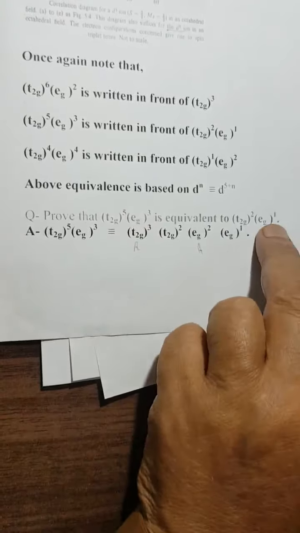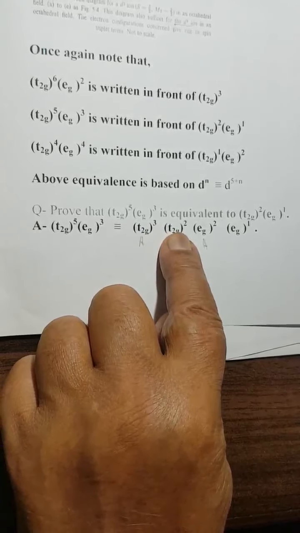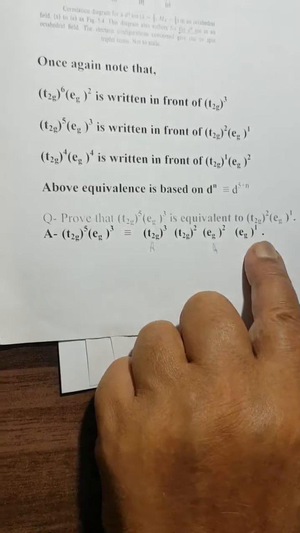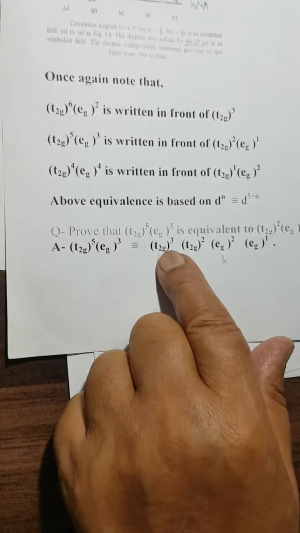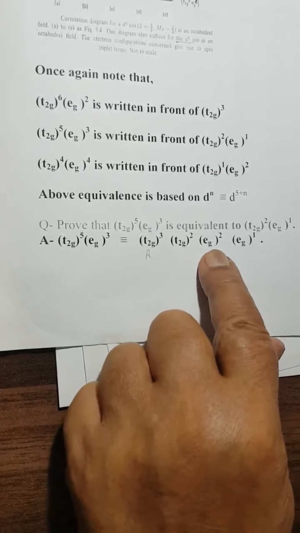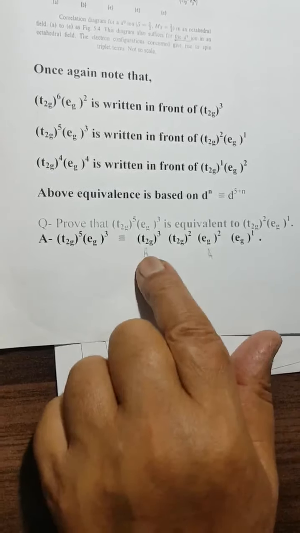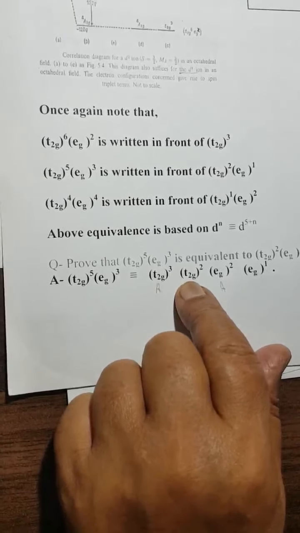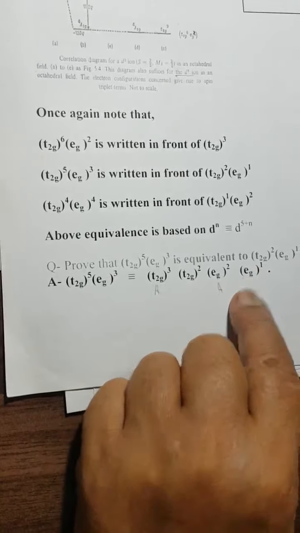This is T2G5, so I have split it into two, T2G3 and T2G2. Okay, done. EG3 I have split into two, EG2 and EG1. Remember, this is half filled, so A. This is half filled, so A. A multiplied by this doesn't affect it, and this A multiplied doesn't affect it.